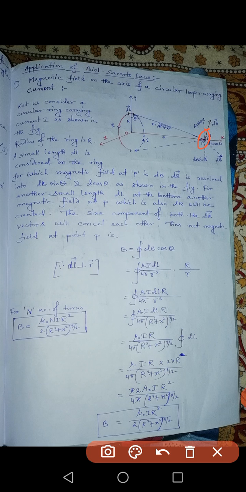Okay, next another condition: if the magnetic field is at the center of the coil, that means the point P is nothing but the center of the coil. If it is so, then x will be 0, no? If you are bringing this point P closer and closer to the center, x will become 0. There is no distance actually, right?